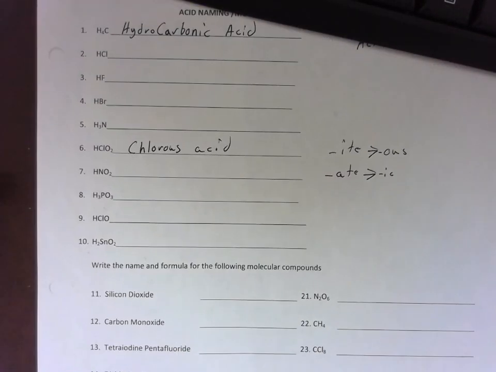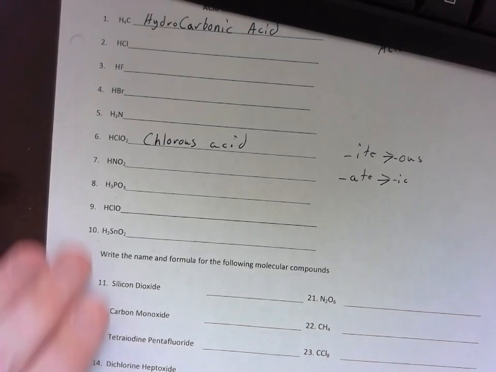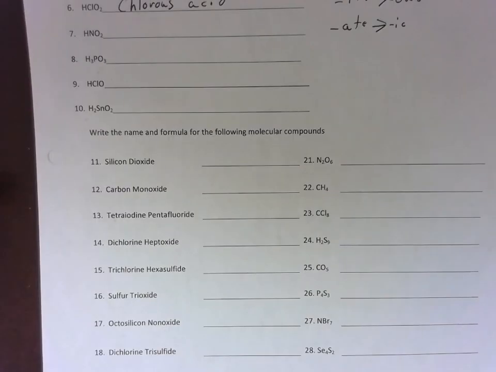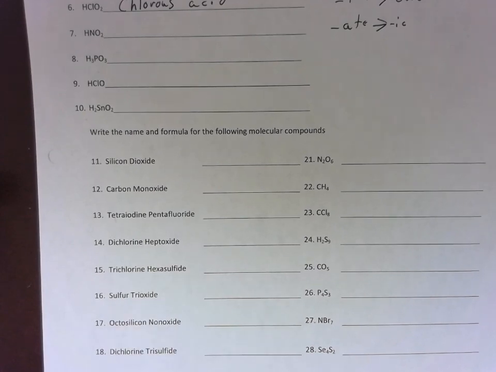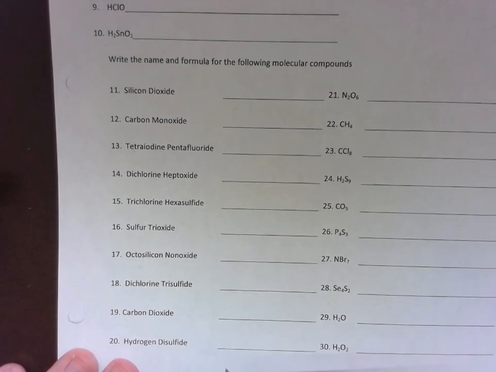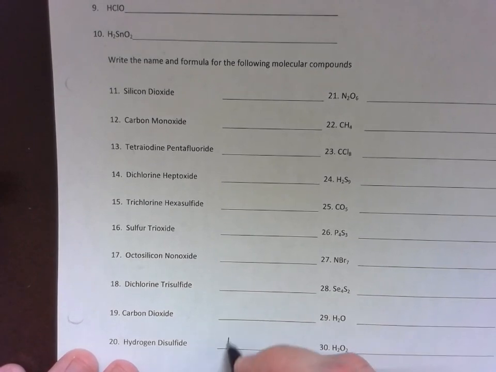Now, the nice thing about these down here is that even the hydrogens don't say that they are. So it's just giving you your, so hydrogen disulfide would be HS2.